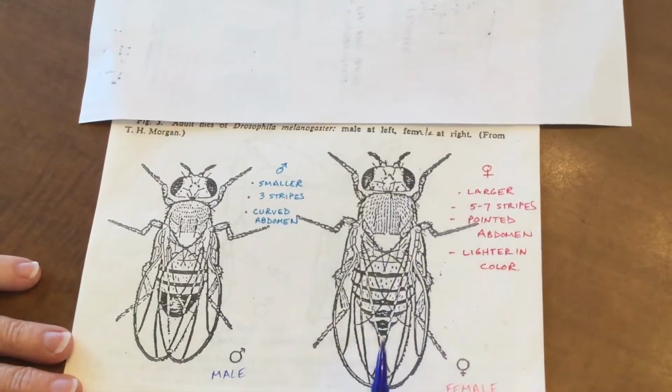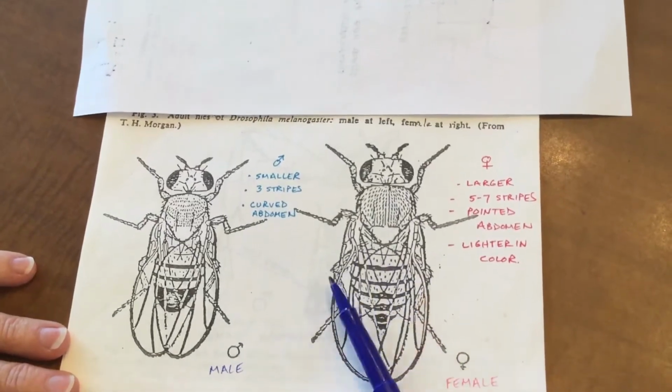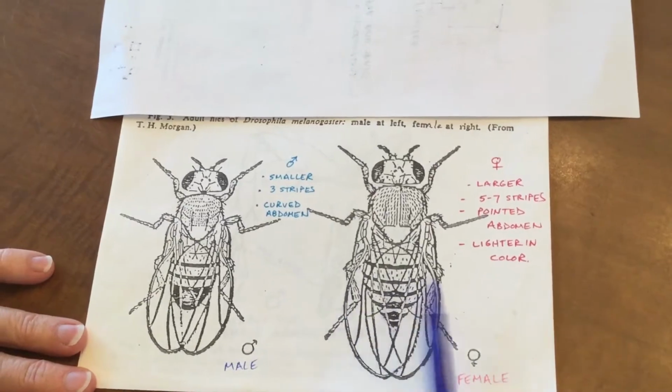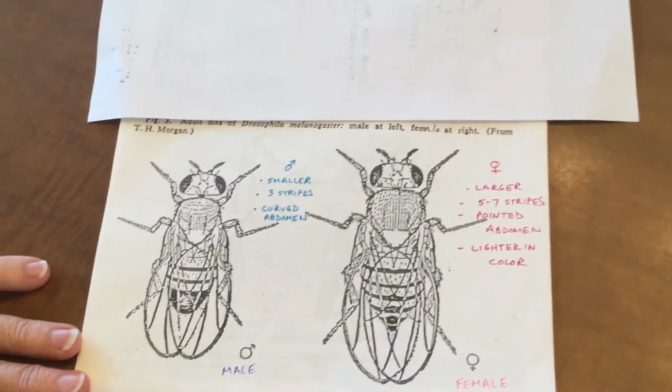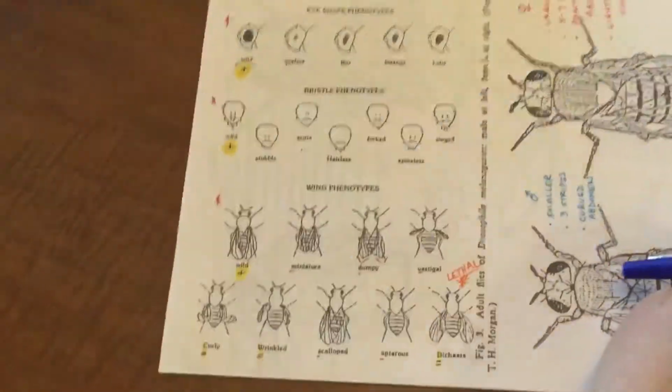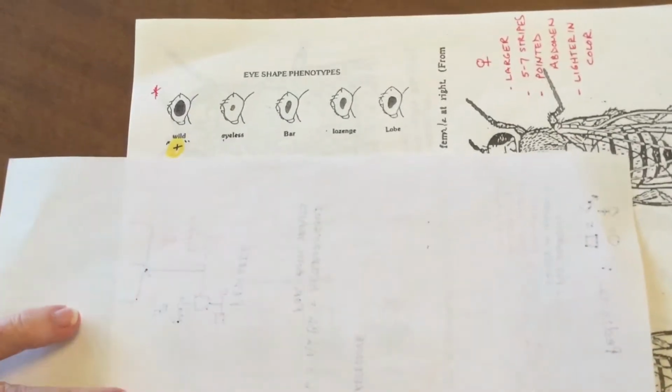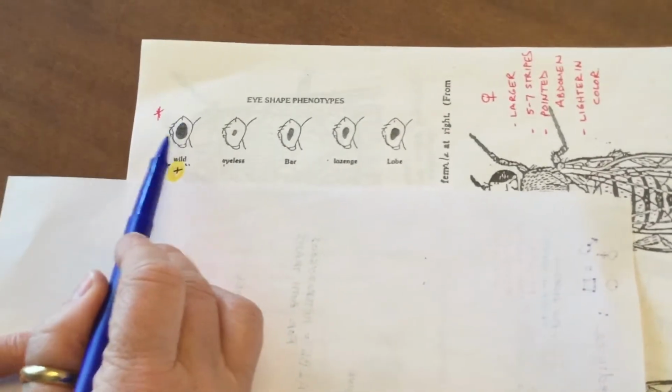The female is larger in size. She has a point at her abdomen, 5 to 7 stripes going down. Because they're smaller in stripes, she appears to be lighter in color. Some of the traits that we will be looking at when you go through your flies are going to be the shapes of the eyes. So a wild eye is a really big, large eye.